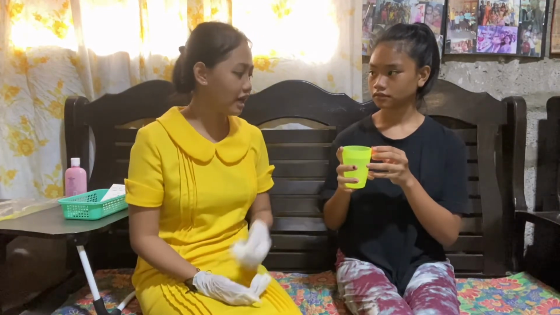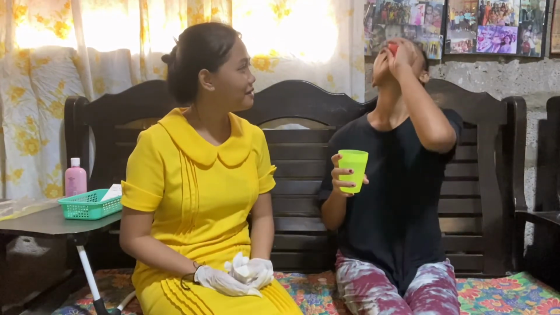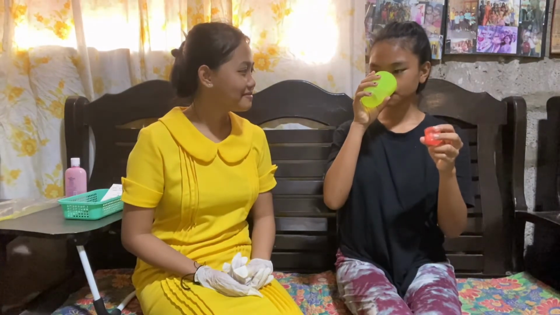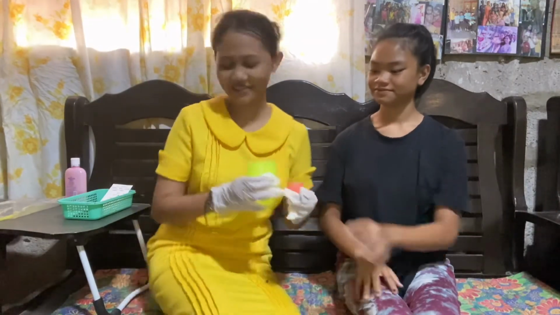And then, kaya nyo po bang inumin or gusto nyo po ng straw? Kaya ko na. Okay po. So, if the patient cannot drink water po or nahihirapan po siyang uminom through the glass, we need to offer a straw po. And then, ayan po. Ayan, thank you po. Okay lang po ba? Okay po.